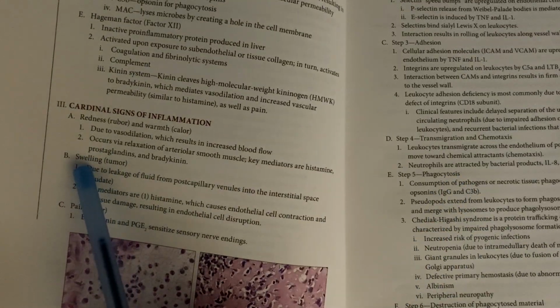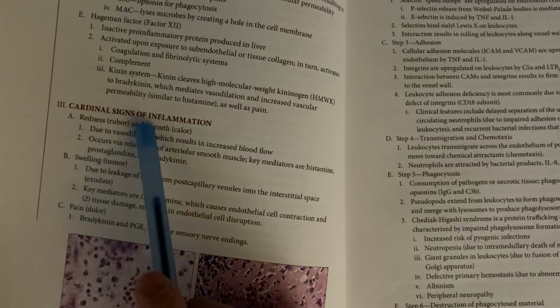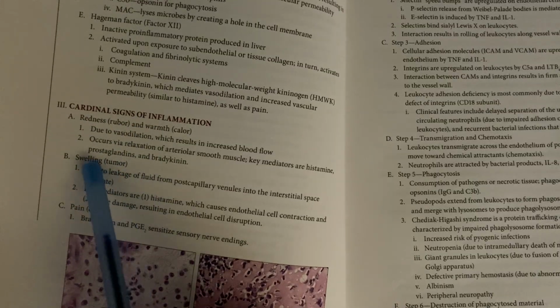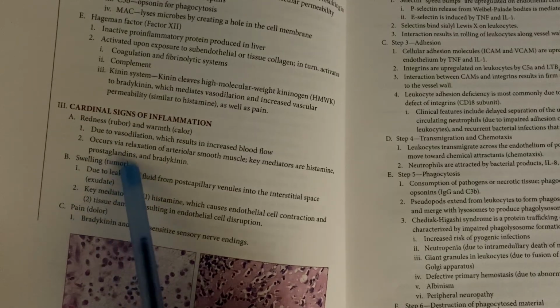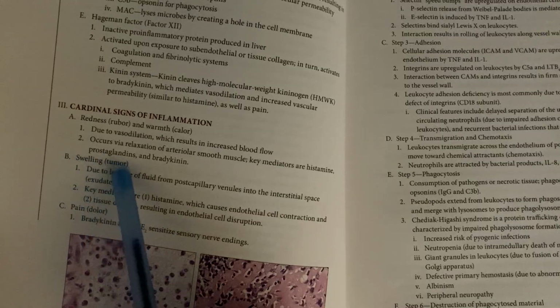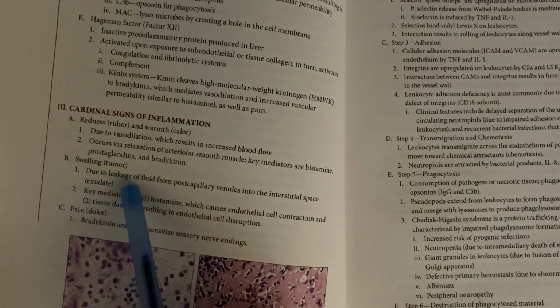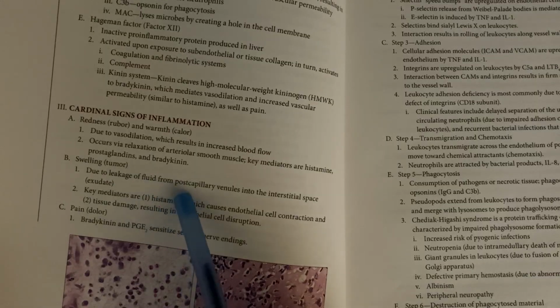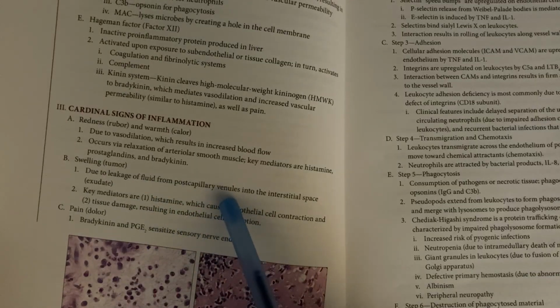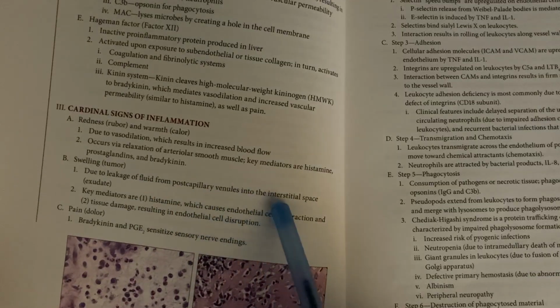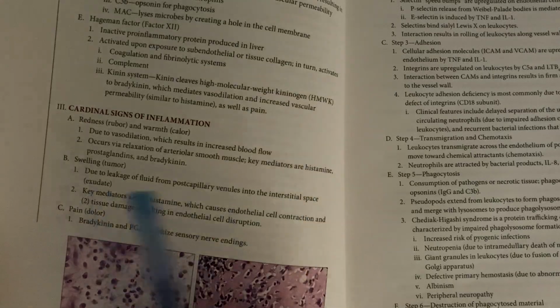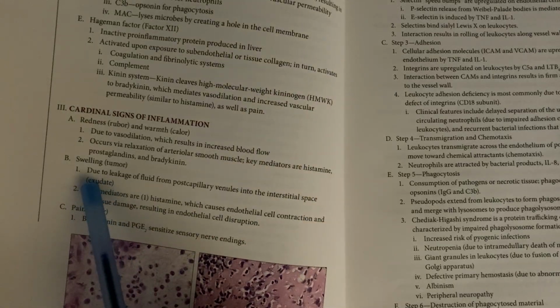So, swelling is another cardinal sign of inflammation. And this is also known as tumor. The swelling is due to the leakage of fluid from the postcapillary venules into the interstitial space, and it's known as exudate.